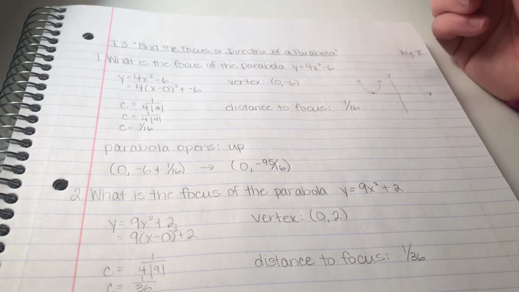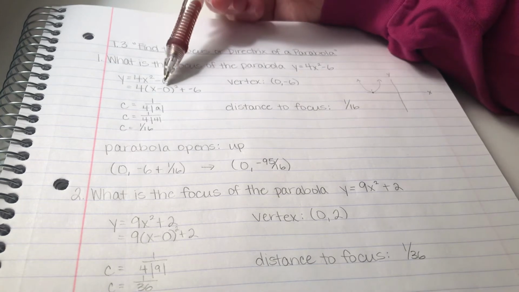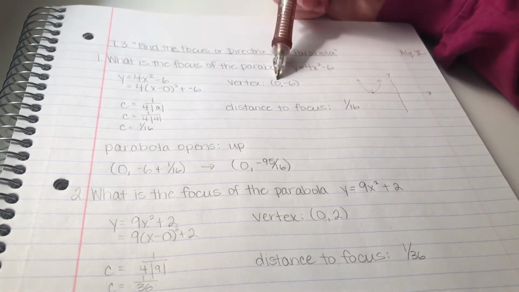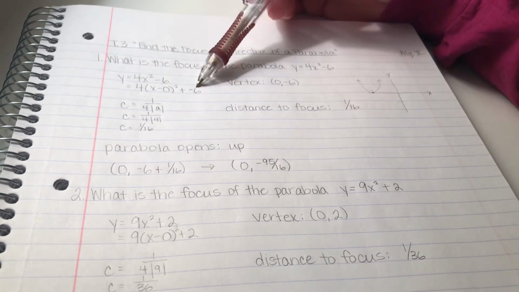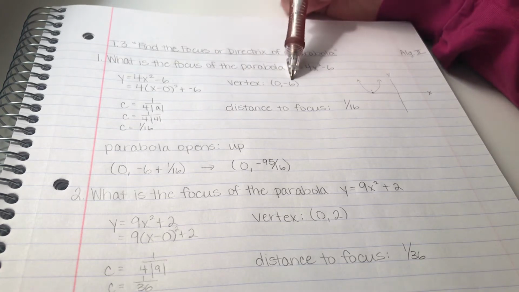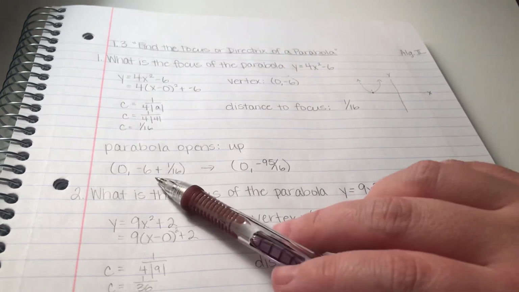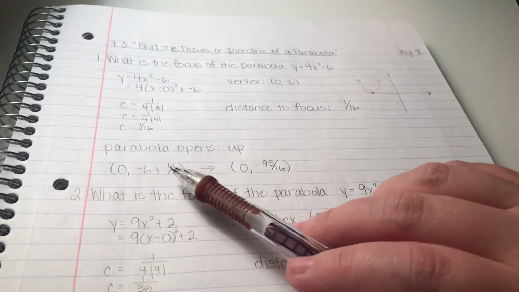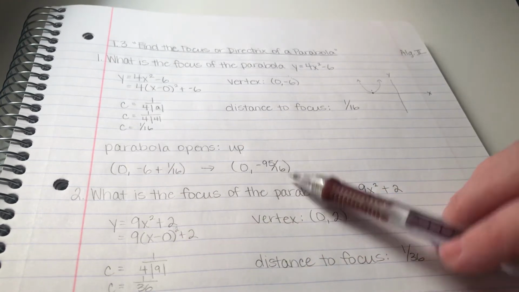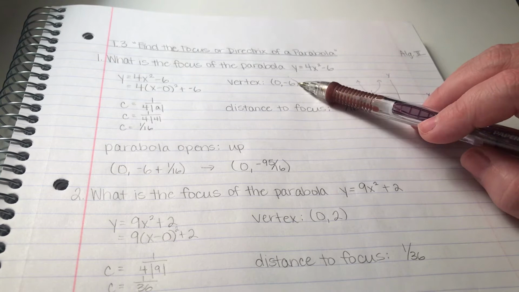So your h value is 0, and your k value is negative 6. You have to find the vertex first because we're going to use part of this to get your answer. It feels like we skip it for a minute, but down here we come back to that vertex and do something with it to get our final answer. So always find your vertex first.